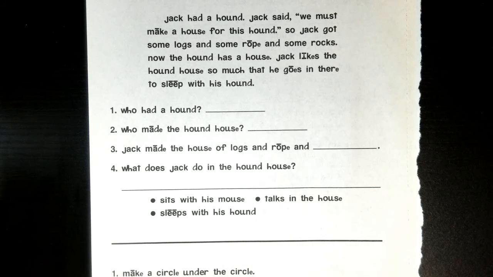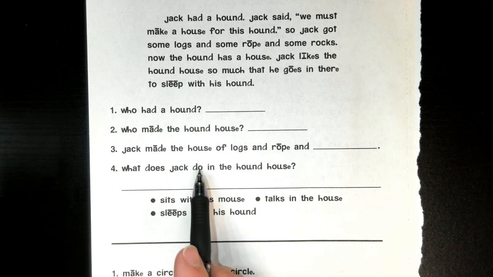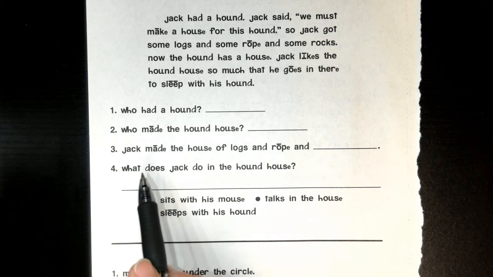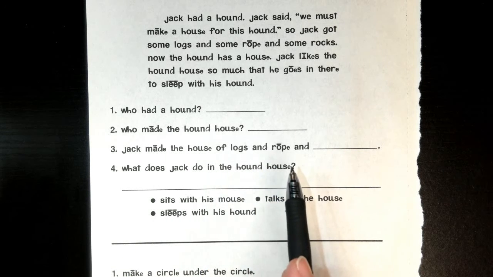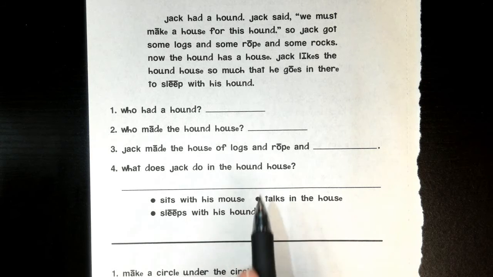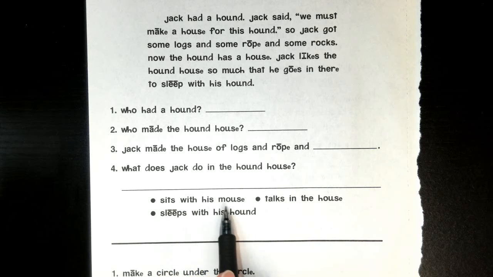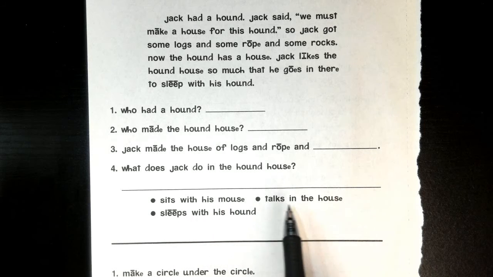And then number 4. What does Jack do in the hound house? Down here you're going to circle the answer. You don't need to write it in yet.